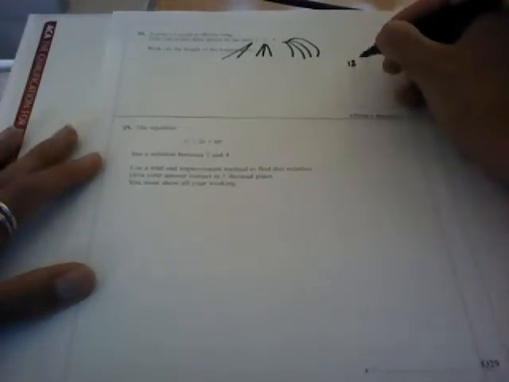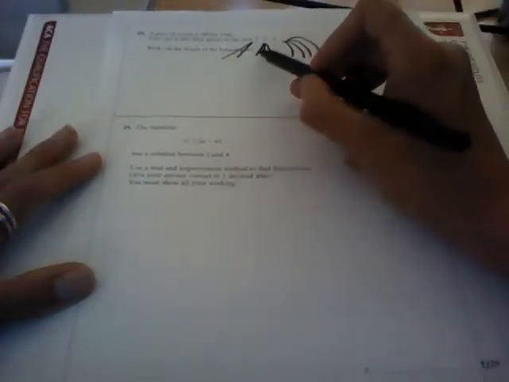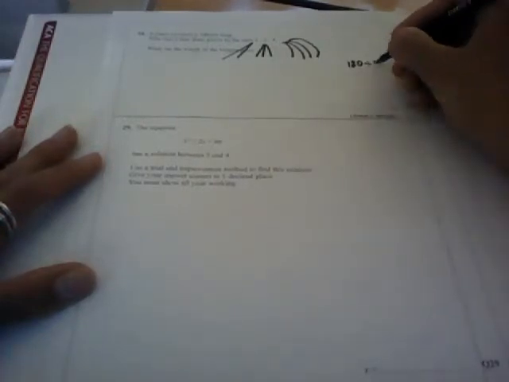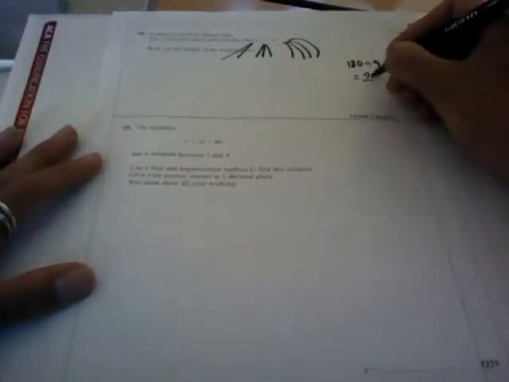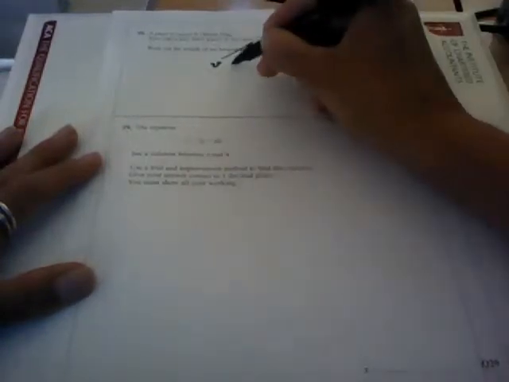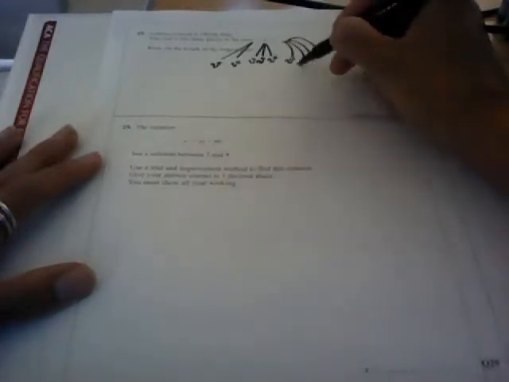Work out the length of the longest piece. Okay, well I know 180 was the length, so all of these are 180 in total, and there are 1, 2, 3, 4, 5, 6, 7, 8, 9 of them. So I need to share or divide 180 by 9, which is 20. So each one of these must be 20. Now, drawing this diagram before I've even answered the question has probably got me 1 or 2 marks.